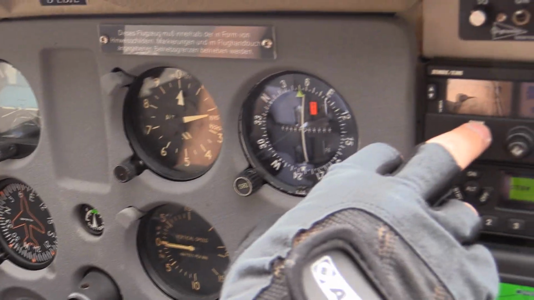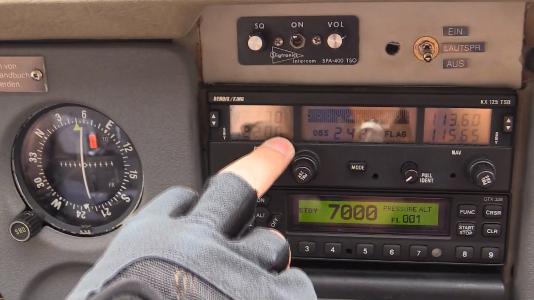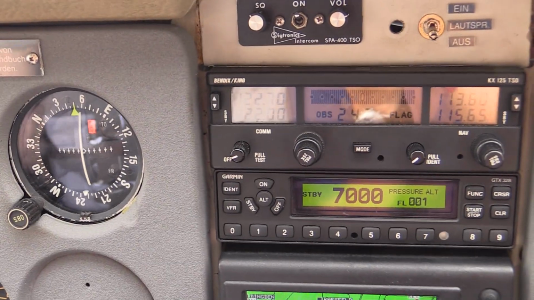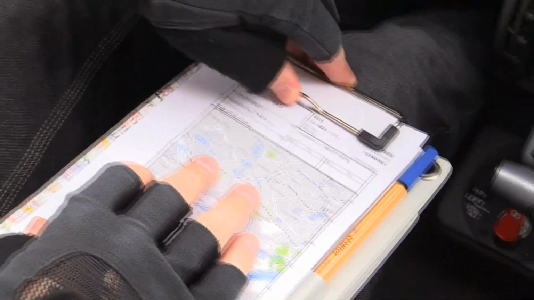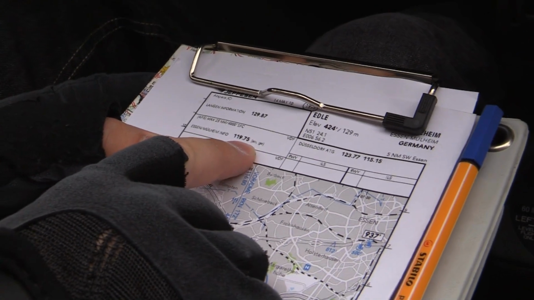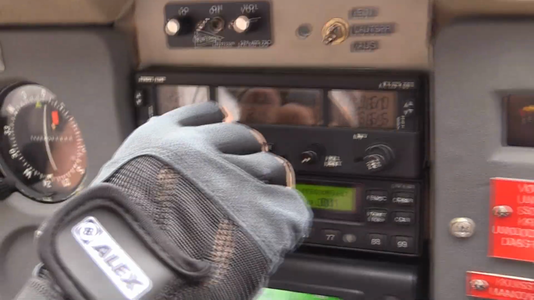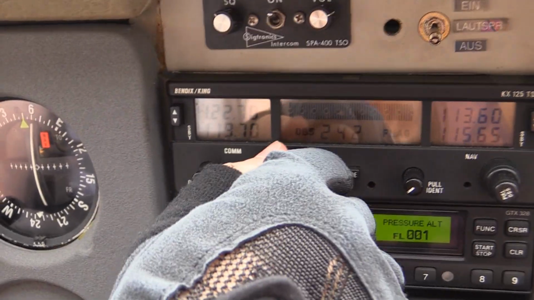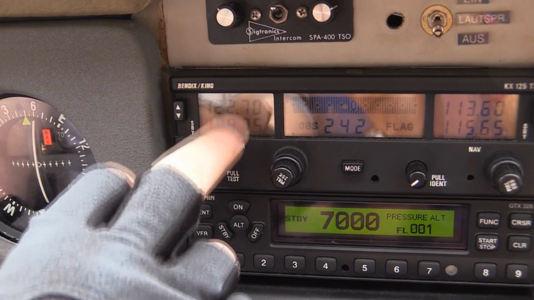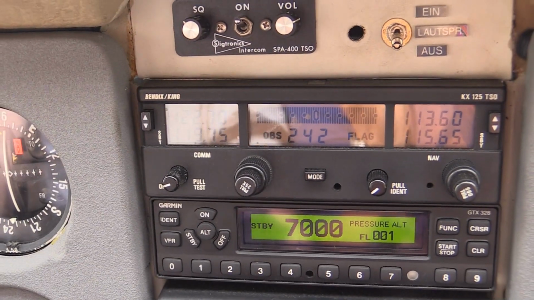Let's set up our comms. This is the comm frequency of Dinslaken, which is an uncontrolled airfield. Essen is also an uncontrolled airfield, and it has a different comm frequency. We can get it from our chart. And it's 119.75, and in the brackets here you can see it's serviced in English and German. So 119.75 on standby, and the frequency on the active is our current airfield.